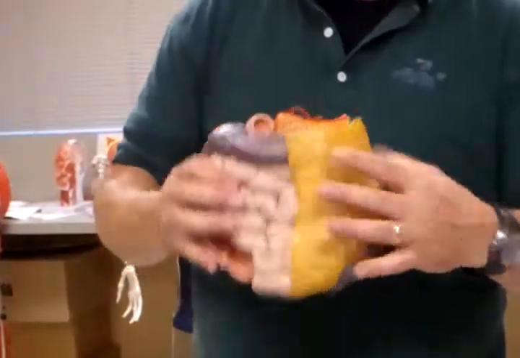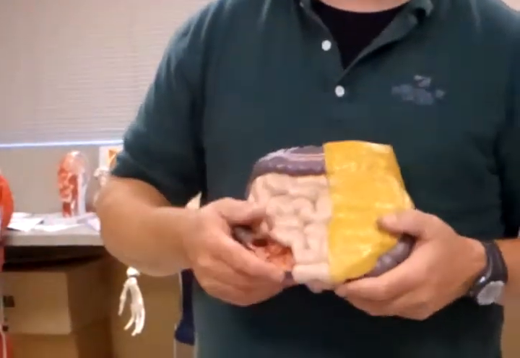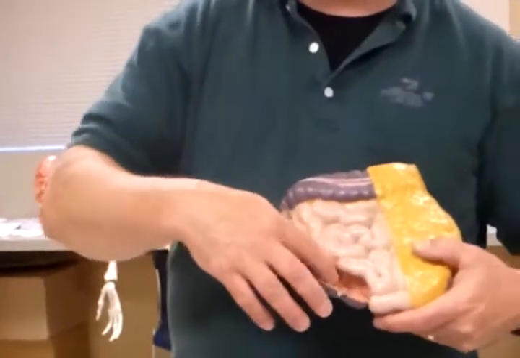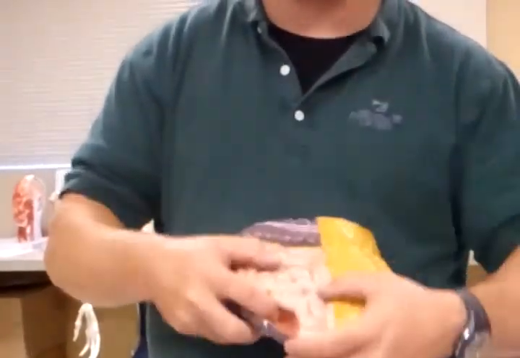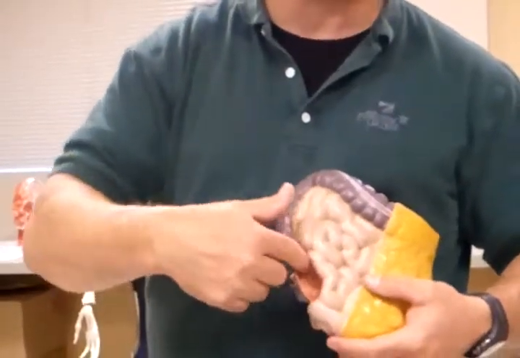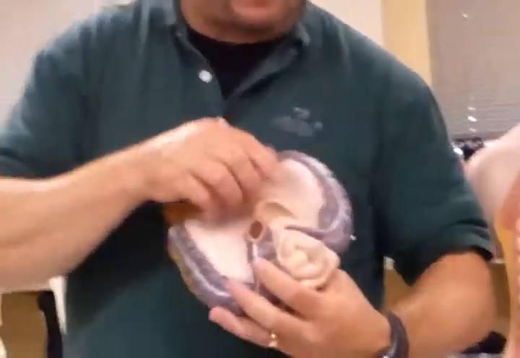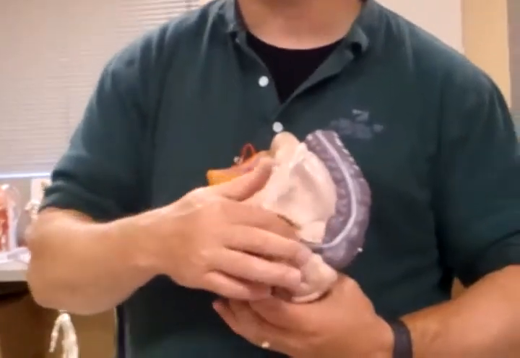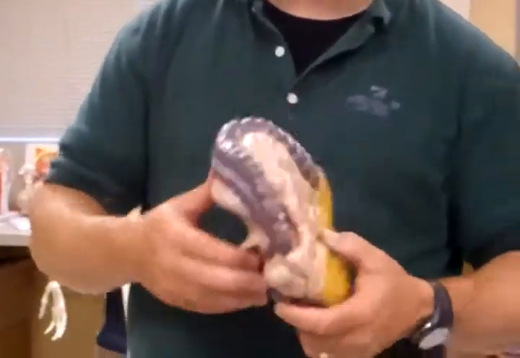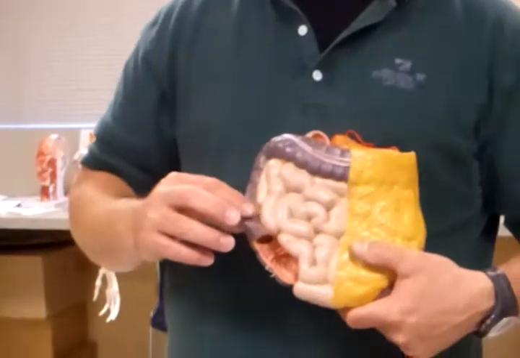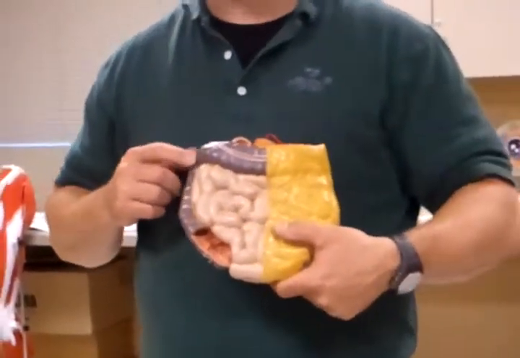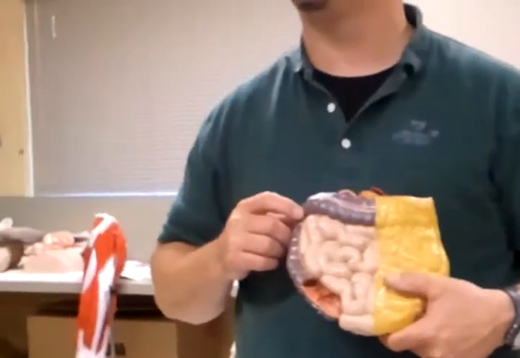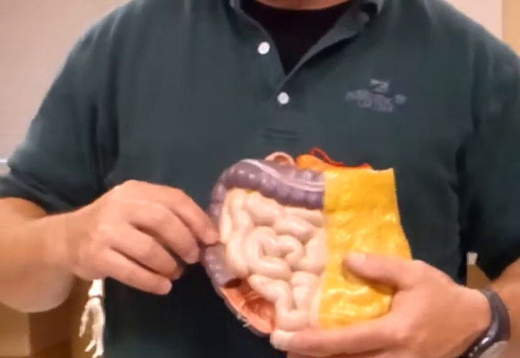You can see large parts of the colon though. Here, this part is the cecum. With this removed, you have to look in here, but you see the ileocecal valve right here. And in the back, we have the vermiform appendix. When we go up, this is the ascending colon.